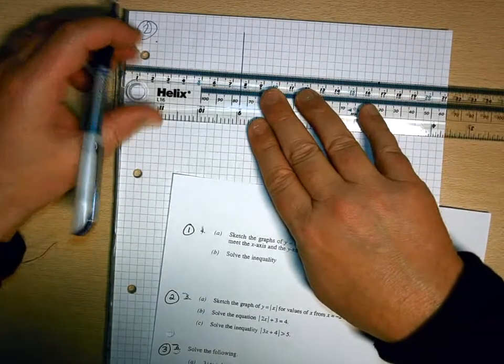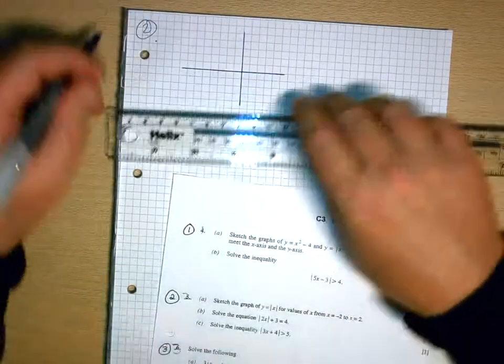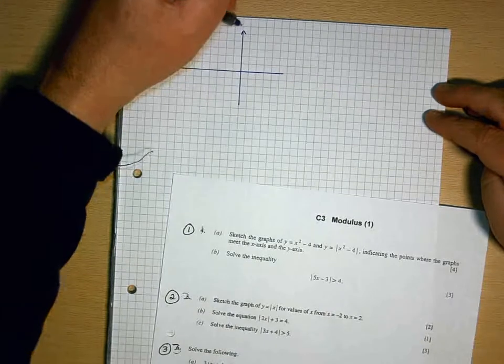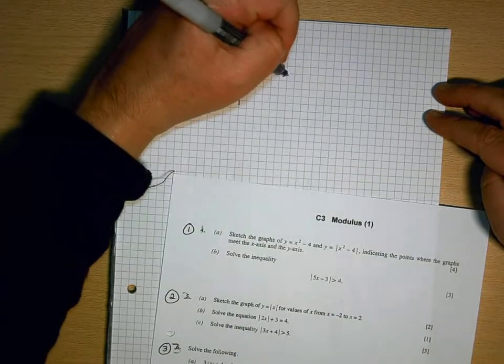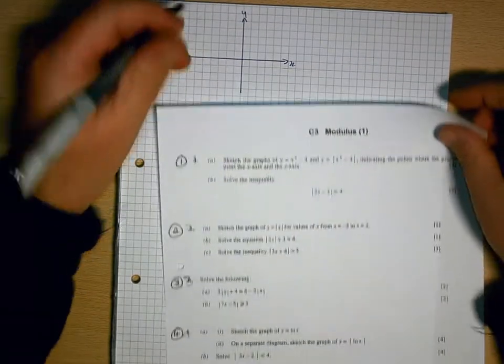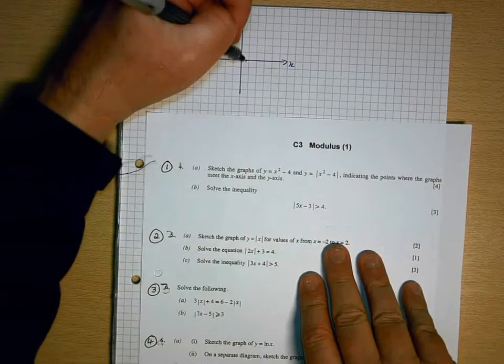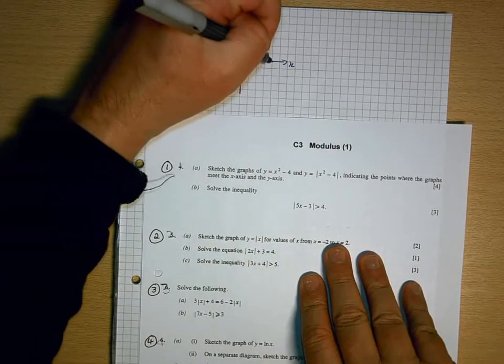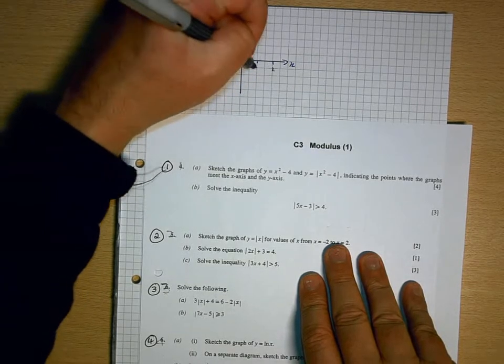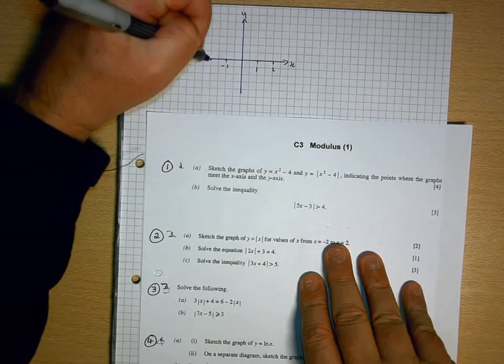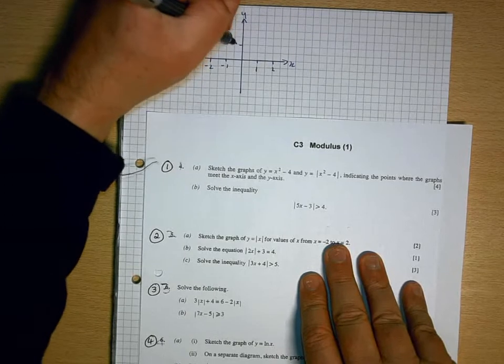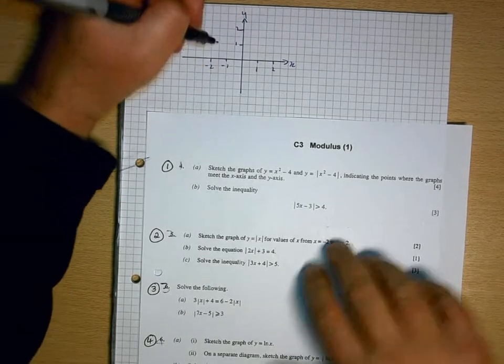Even easier on squared paper, which is why I've chosen this pad. So y, x, and I'm going from -2 to +2. So if I go 1, 2, minus 1, minus 2, 1, 2.